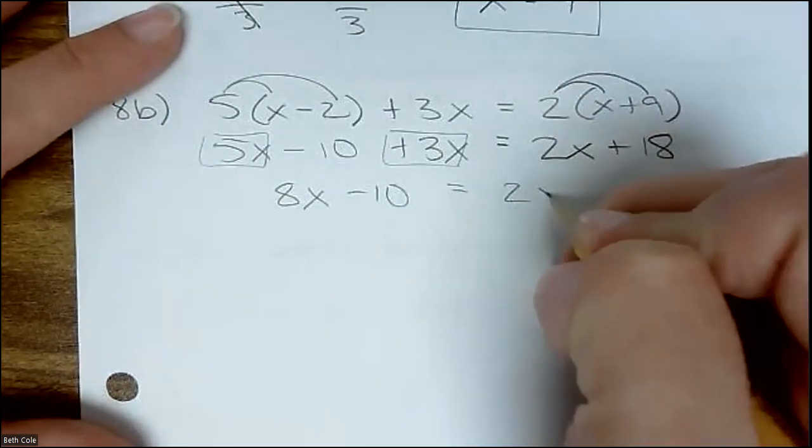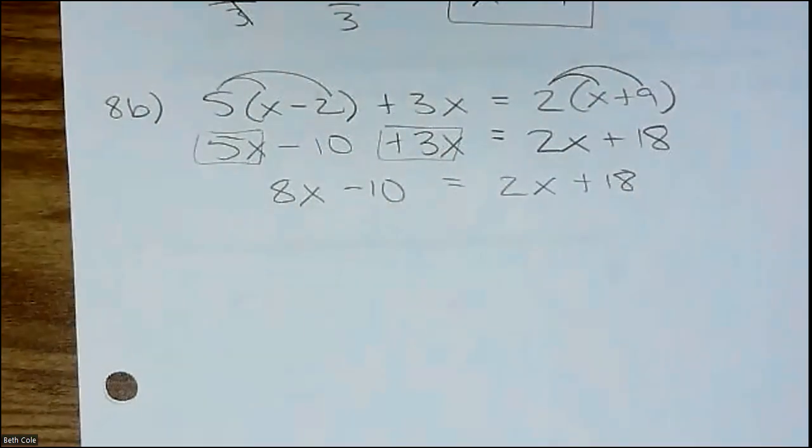This side needs to just sit still. It's just going to need to be patient. You just have to recopy what's there. Just don't do a copy error. Again, a lot of algebra, like math in general, is just rewriting what you have. All right, now what?